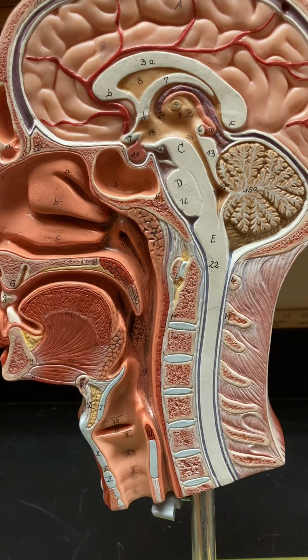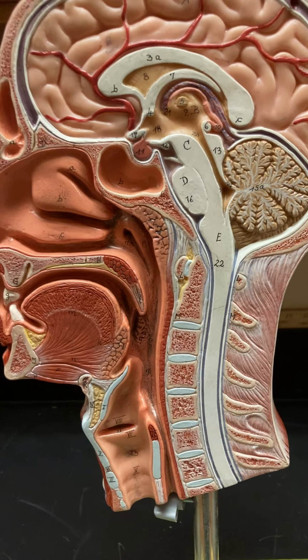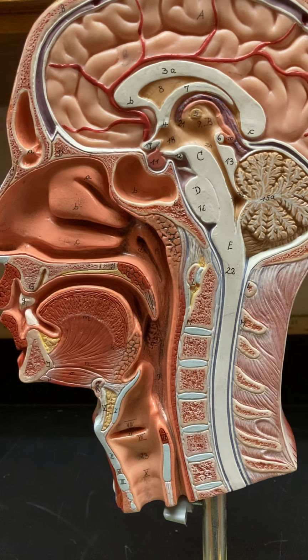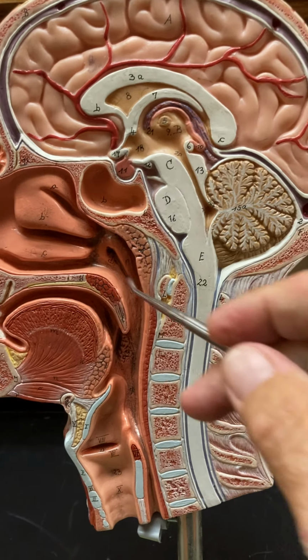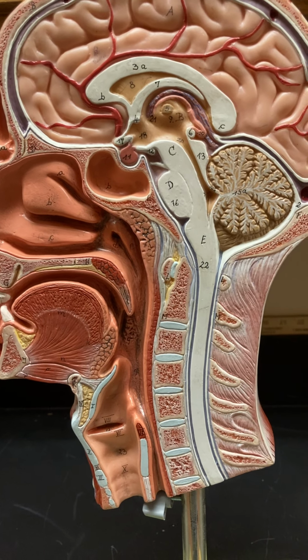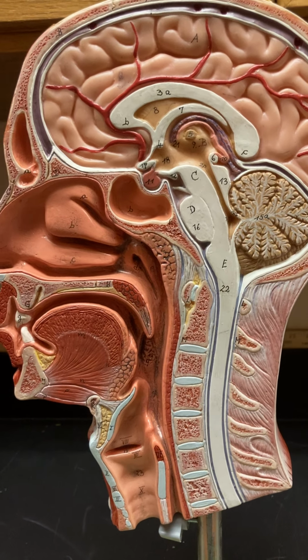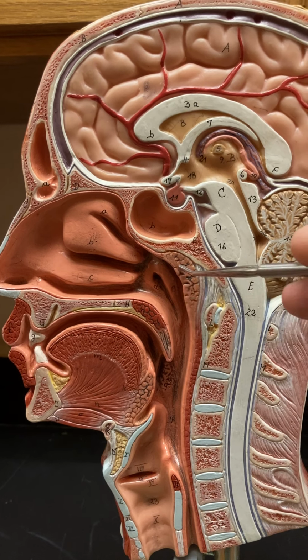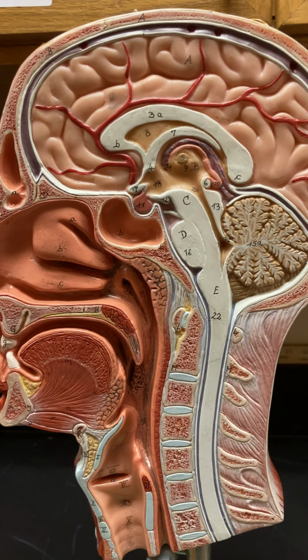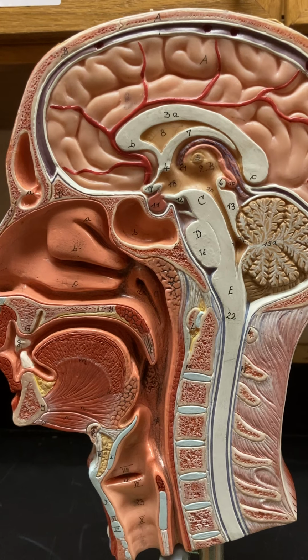Now in the pharynx, we have some tonsils, which are going to continue to clean the air. And we're going to continue to have mucus linings all the way down this tract. I'll show you where the tonsils are. This one back here in the back of the nasal cavity is called the adenoids, also called the pharyngeal tonsils.